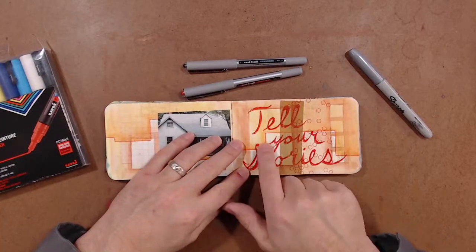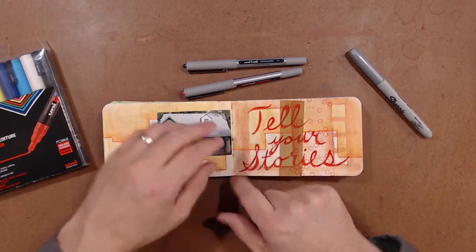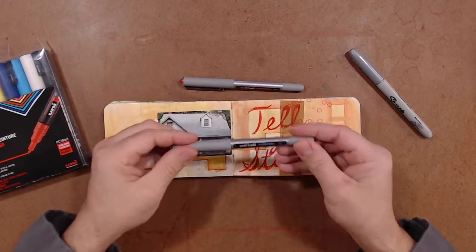Using these items, I'm going to embellish the text a few ways. The very first way is to think about outlining the text. I'm going to start right here where I am, using a nice thin black pen.